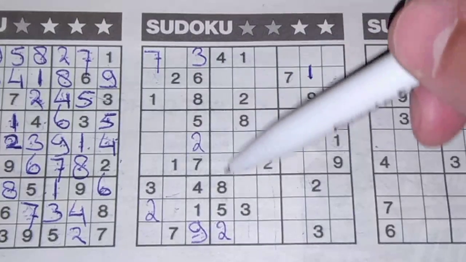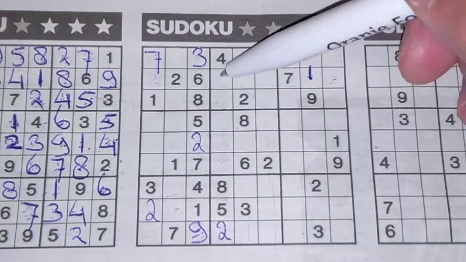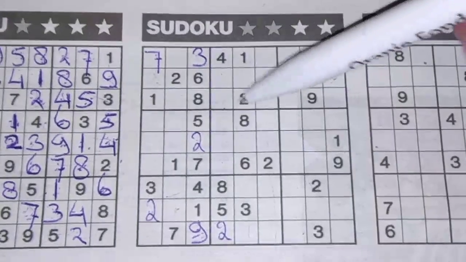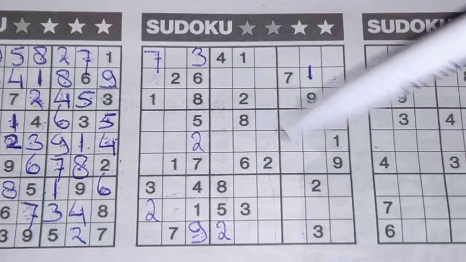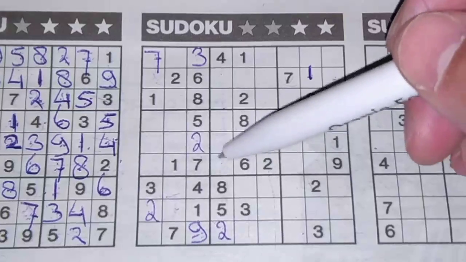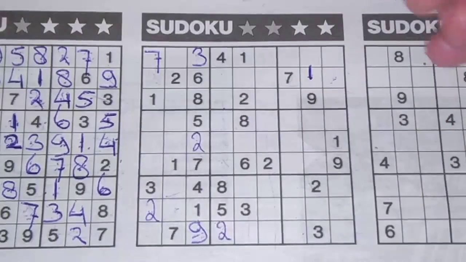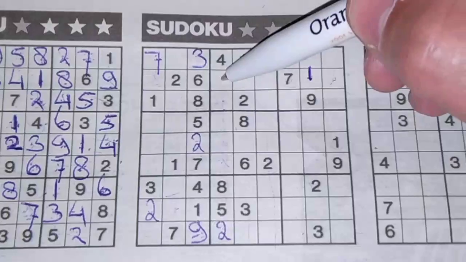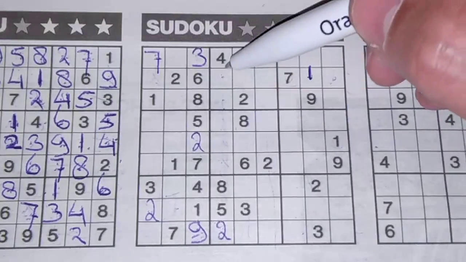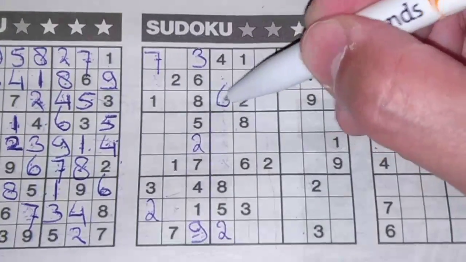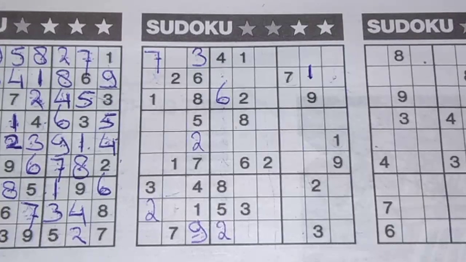Yes, in this column, 5 missing numbers. One of the missing numbers in this column is a 6. We have a 6 here, so no 6 in these 3 boxes. So the 6 could be here or could be there, but I see here already a 6. No 6 there, so the 6 should be here.